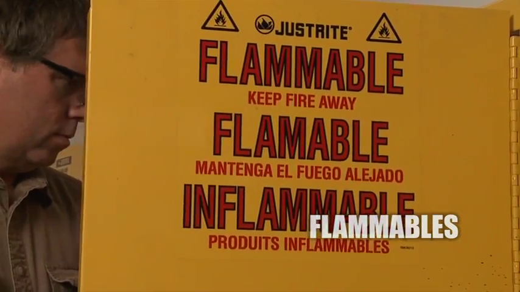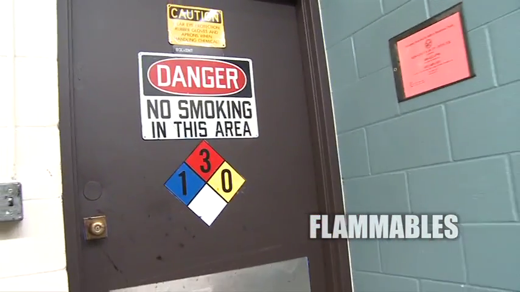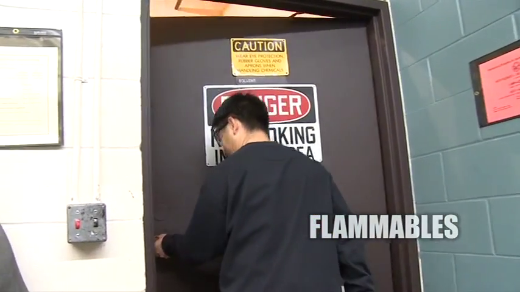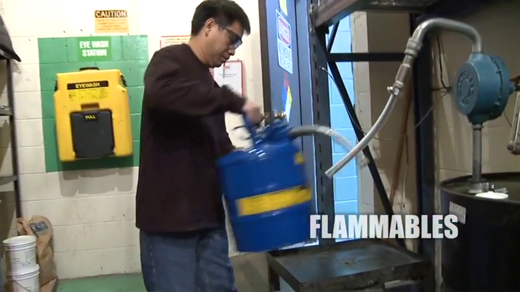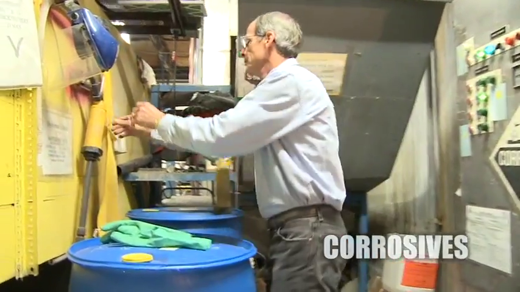Flammables should always be stored in flammable cabinets when they are not in use. Larger amounts should be placed in specially designed storage rooms, which have controls to minimize the risk of fire or explosion. Now, on to corrosives.